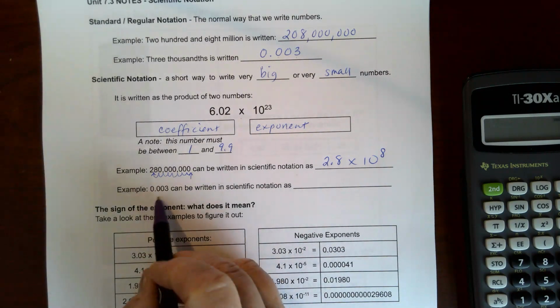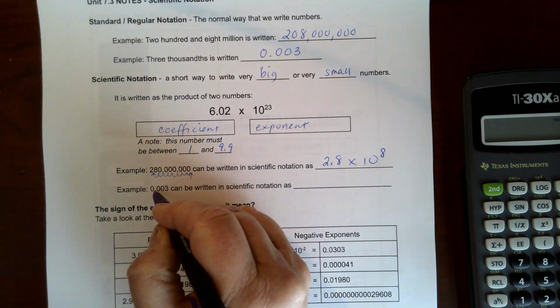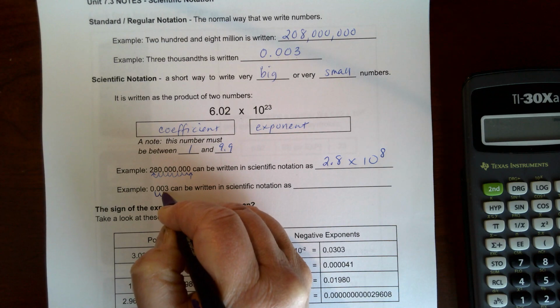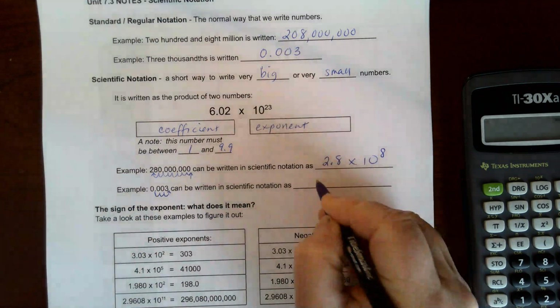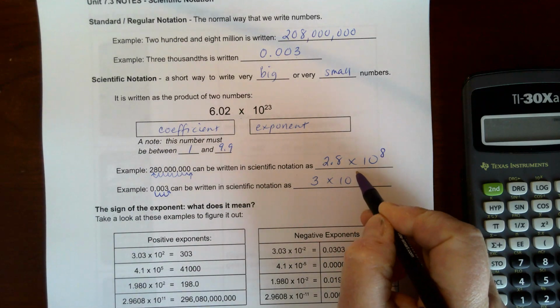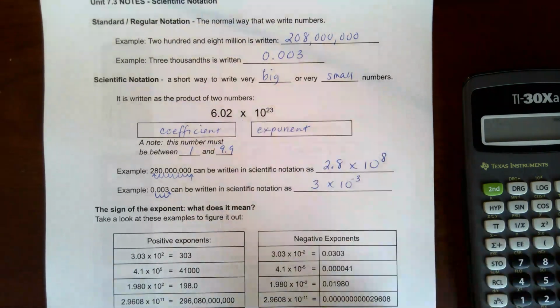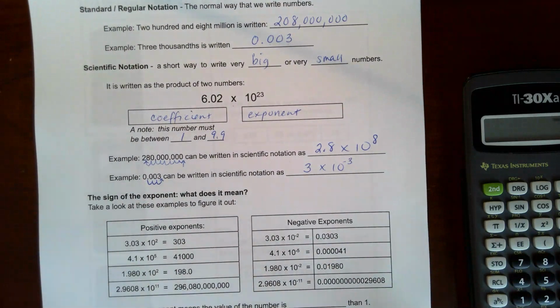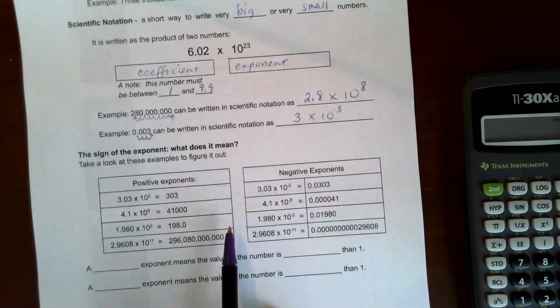0.003 is not a number between 1 and 10. It's much less than 1. So we need to move that decimal so that the number becomes a number between 1 and 9.9, and so we get the number 3, but we will have moved the decimal 3 places, but we need to make that a negative sign. Okay, so what is that sign? How do we know if it's positive or negative? What does it mean? So let's take a look at these examples to figure it out.